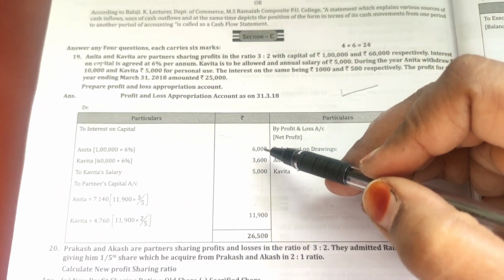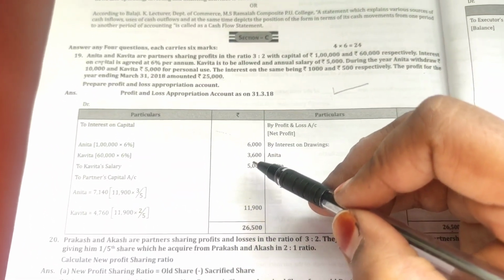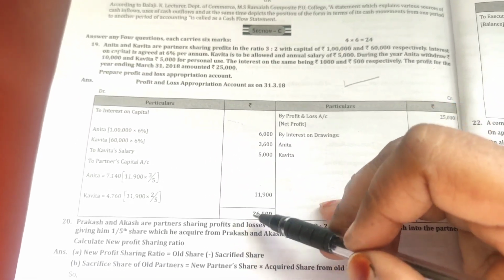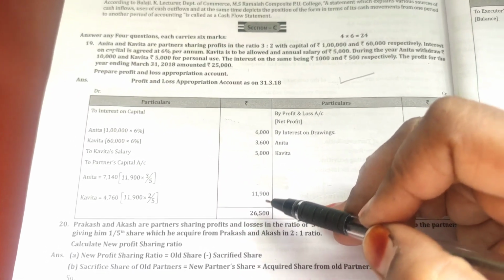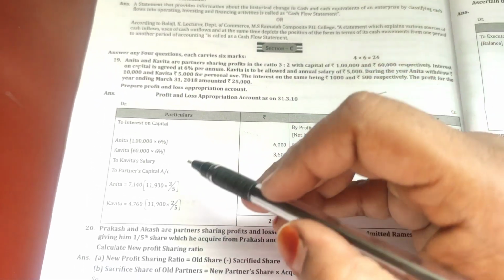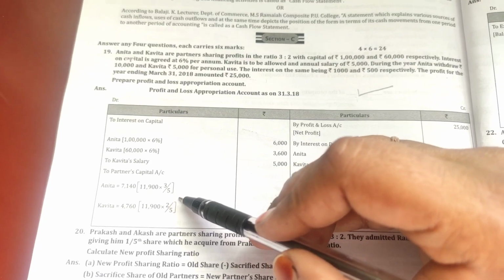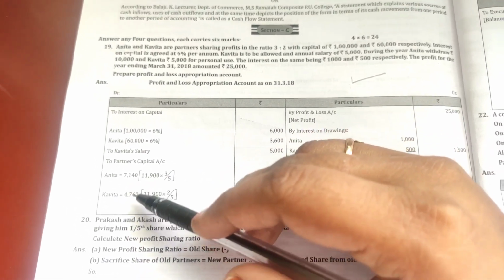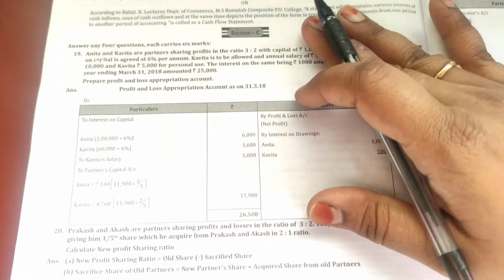In that we need to remove 6,000 interest, 3,600 and 5,000 of salary. By that the remaining is 11,900. So that we need to share in the ratio. So 11,900 into 3 by 5 and 11,900 into 2 by 5. By that we get the answer. So this is a must question.